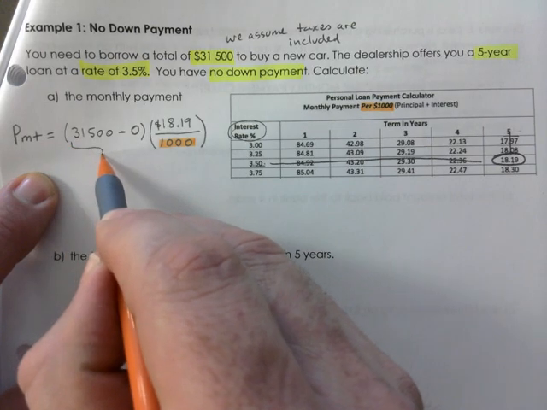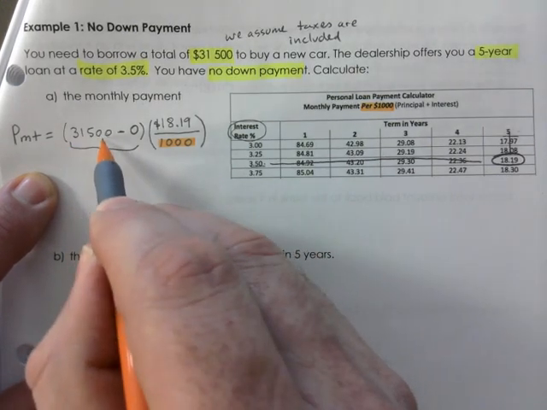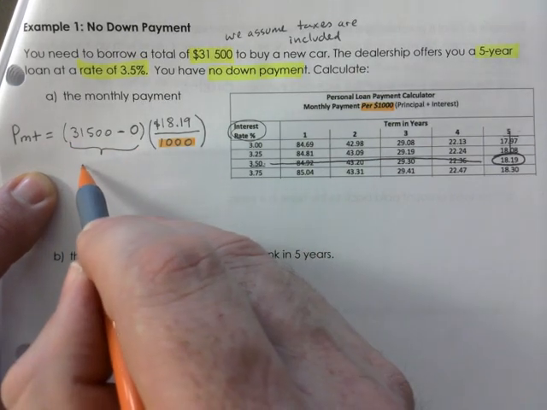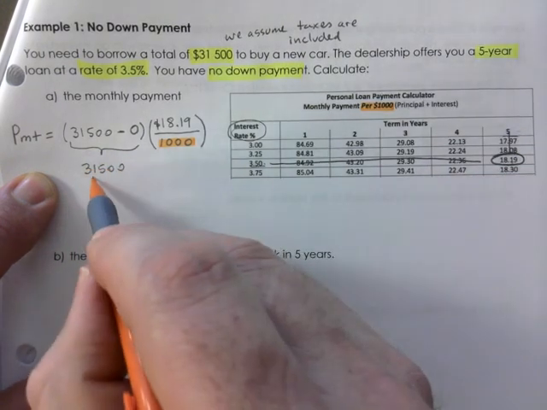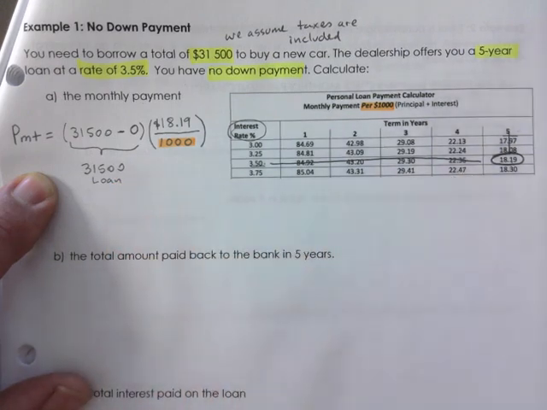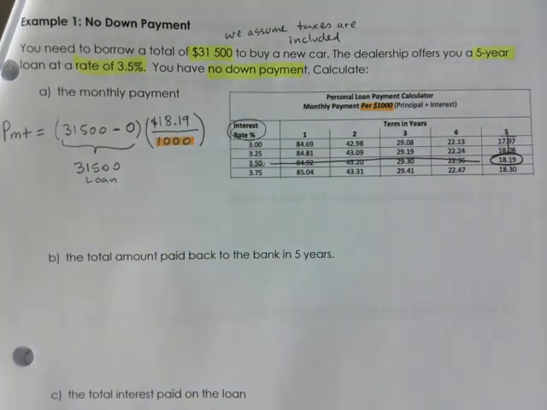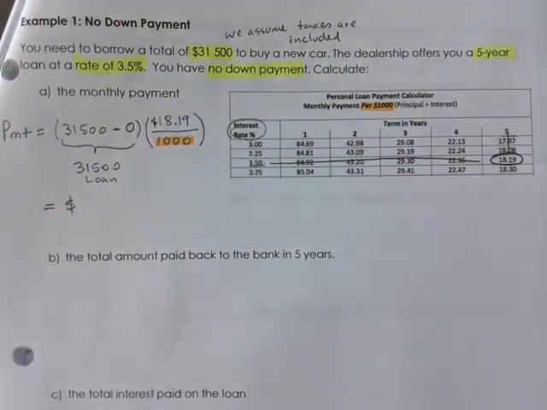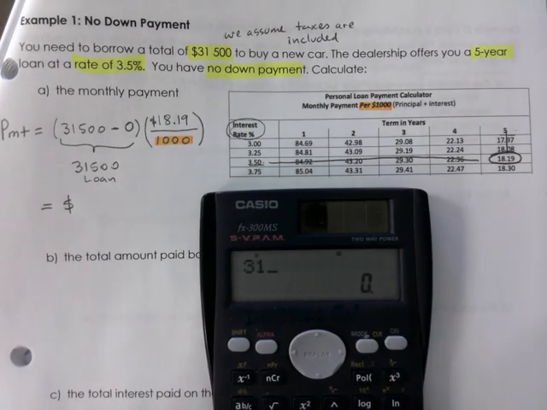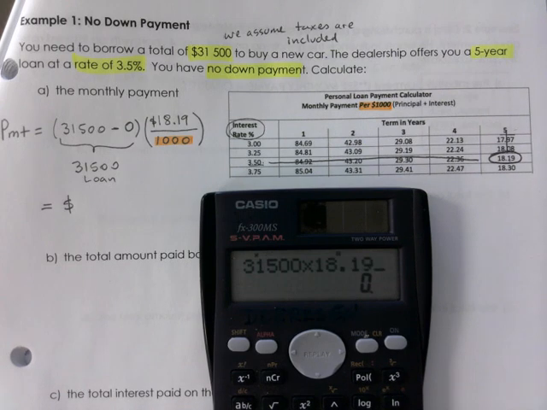This is what I call the loan. 31,500 minus 0. Let's use our calculator for that one. No, I'm just kidding. Right, that's the loan. You're going to have to take out the entire amount and pay it off. So grab your calculators and let's do this. 31,500 times 18.19.